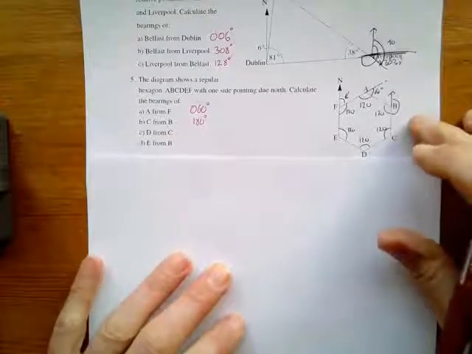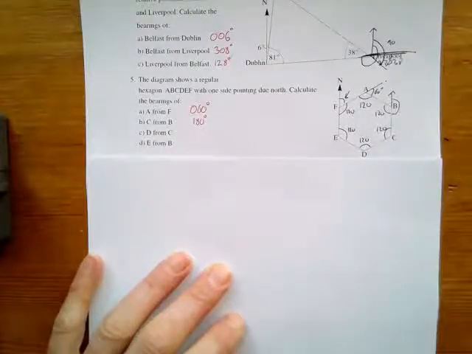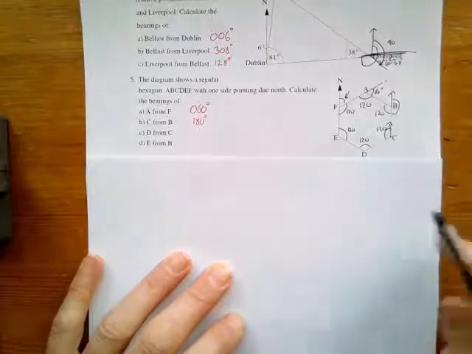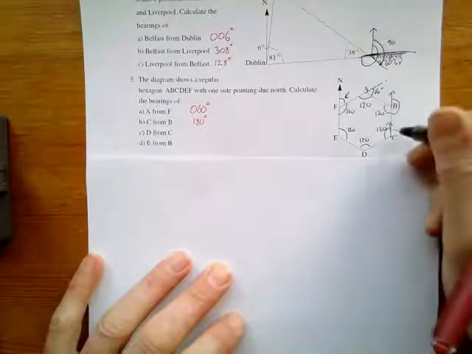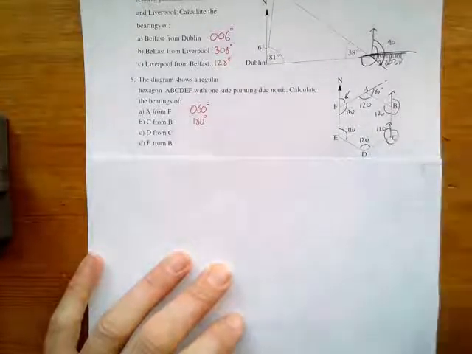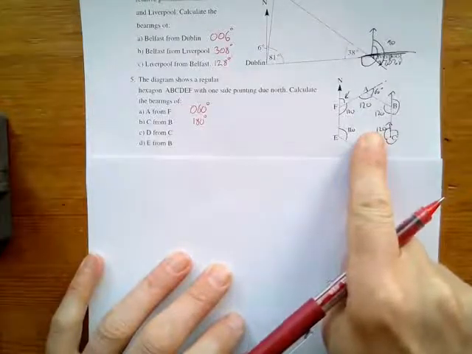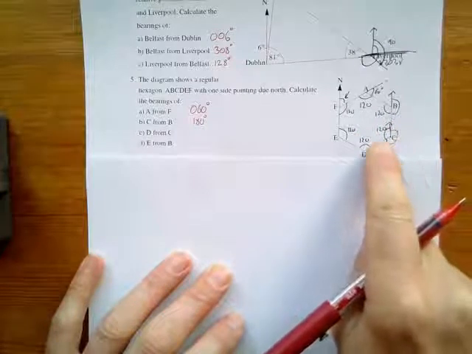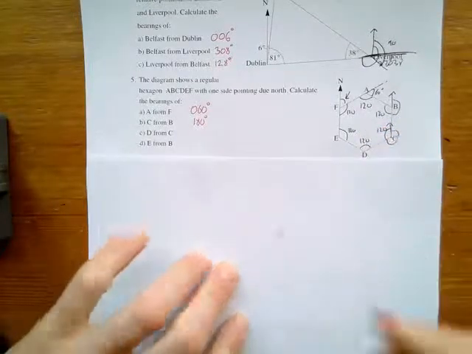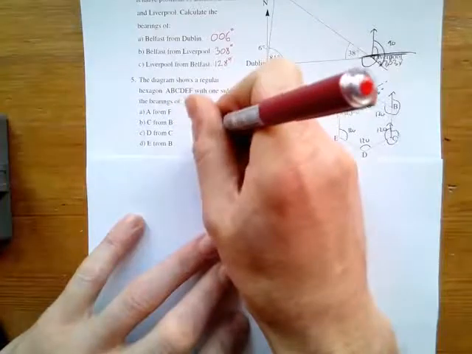D from C, so I'm now stood at C and I'm trying to get to D, so that would be that angle all the way around there, and as you can see it's 120 inside the hexagon there, so all the way around there must add up to 360 with the 120, so that must be 240 degrees.